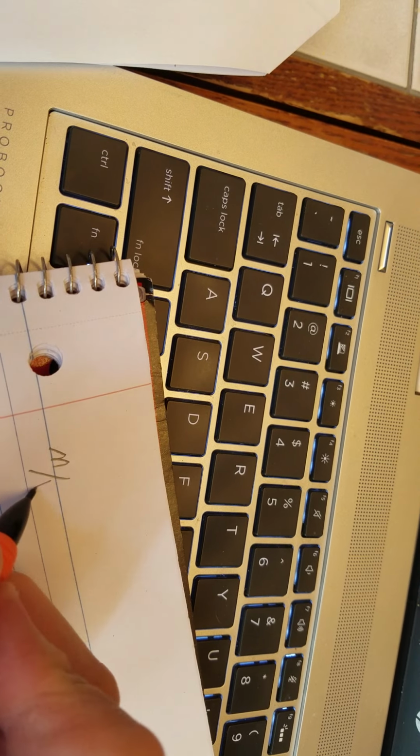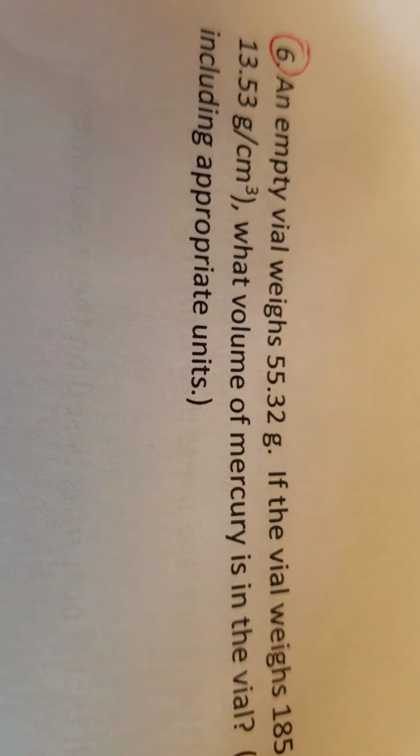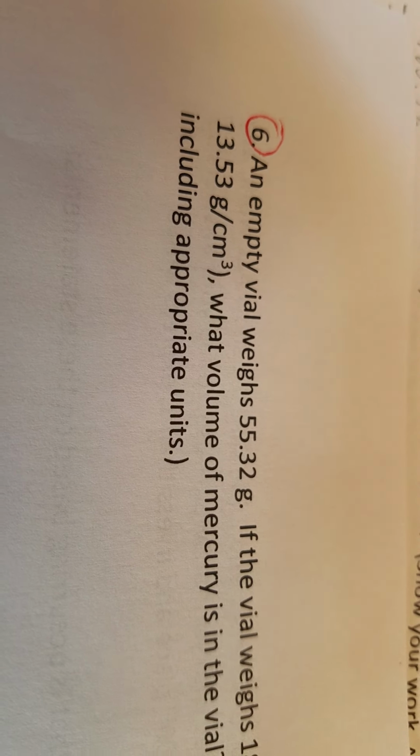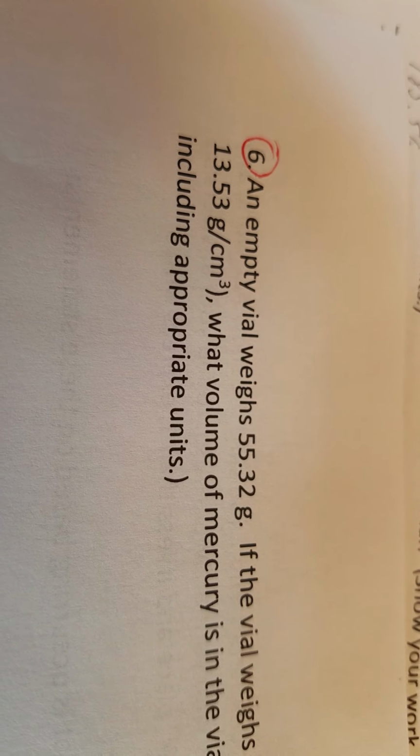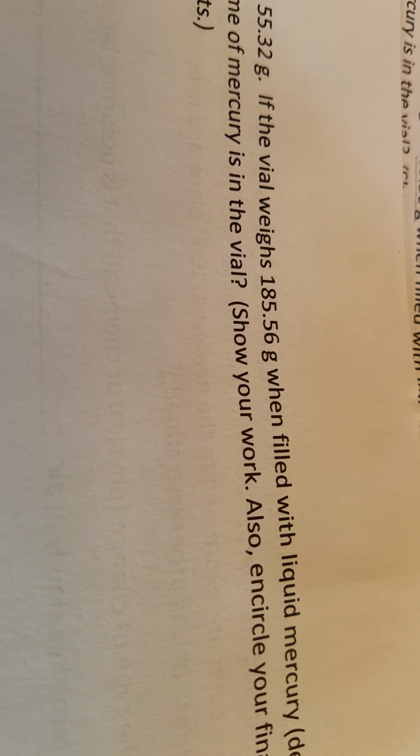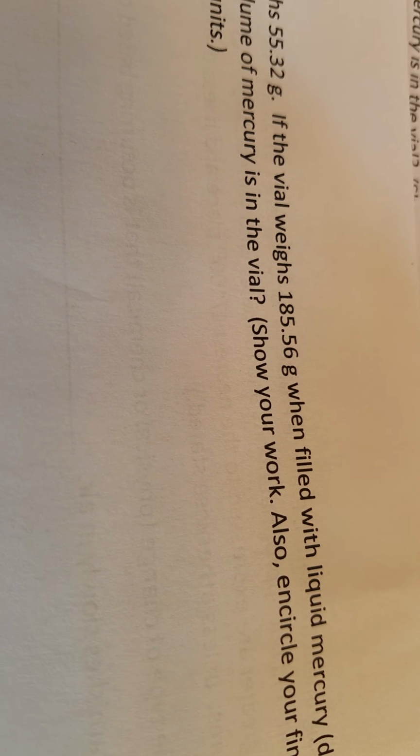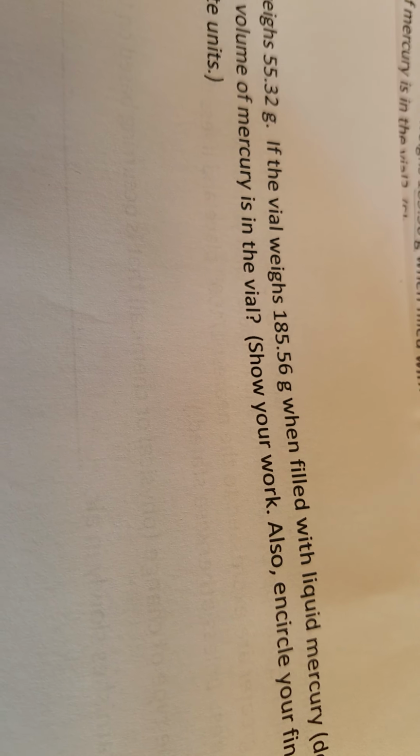Remember, density is going to be equal to mass divided by volume. So here's our basic equation for density. In the problem we just had, it tells us we have an empty vial that weighs 55.32 grams. And then it tells us that we have a vial that has mercury in it that weighs 185.56 grams. So that's the vial plus the liquid.